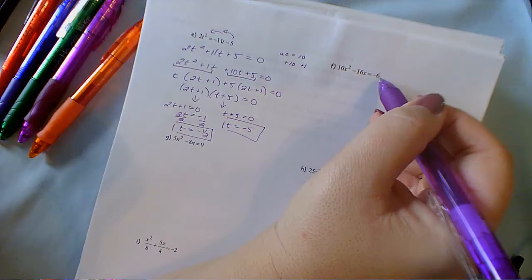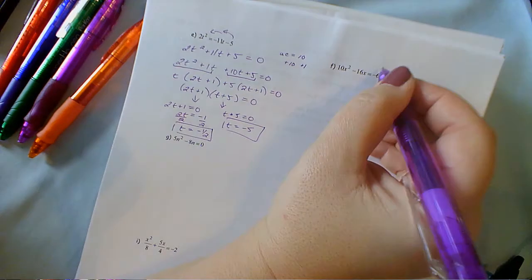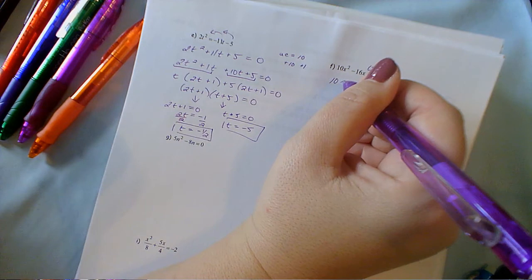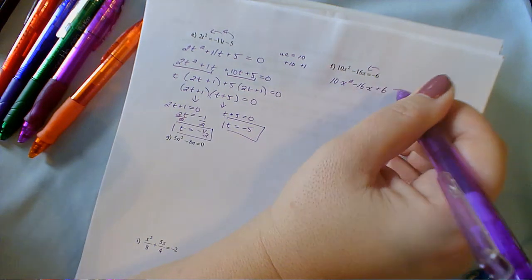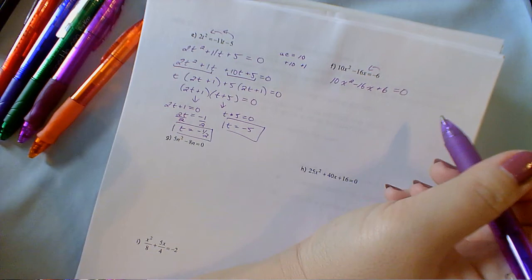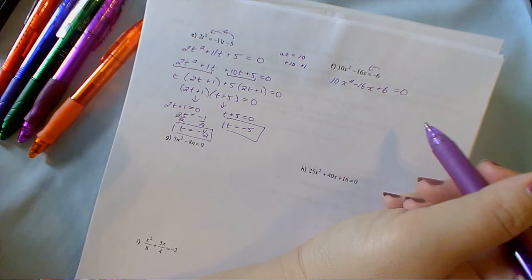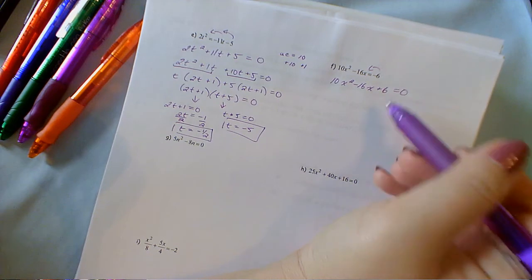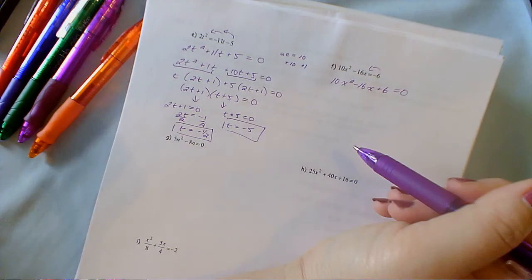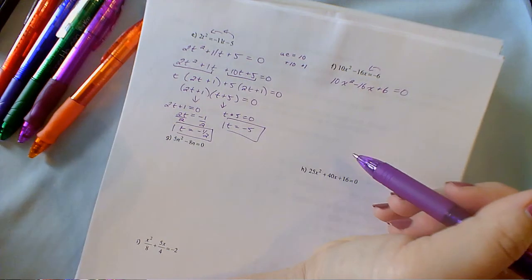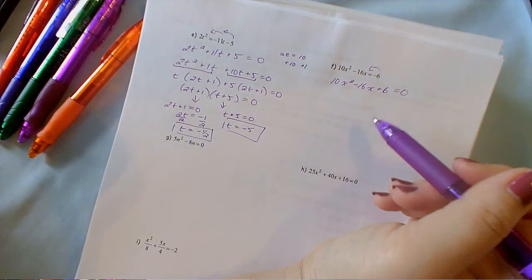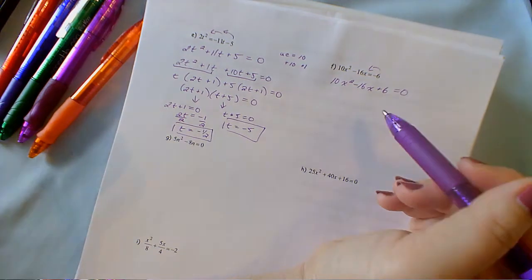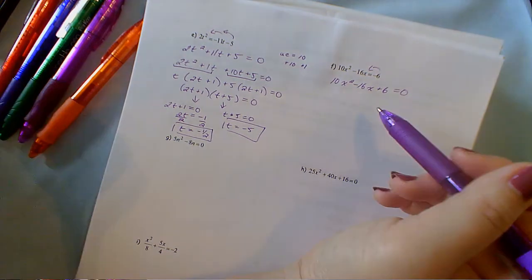Again, messed up. This -6 should be on the other side. 10x squared minus 16x plus 6 equals 0. Well, 10, 16, and 6 are definitely common factorable. I could pull out a common factor, but I'm going to show you what happens if you don't. If you don't common factor at the beginning, you're going to have to at the end eventually.